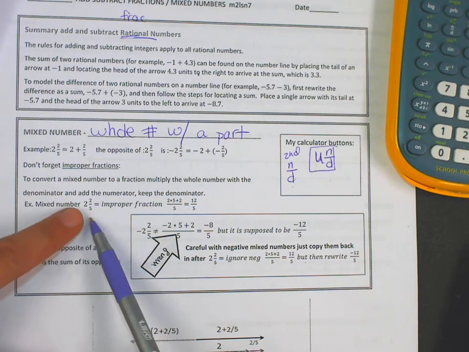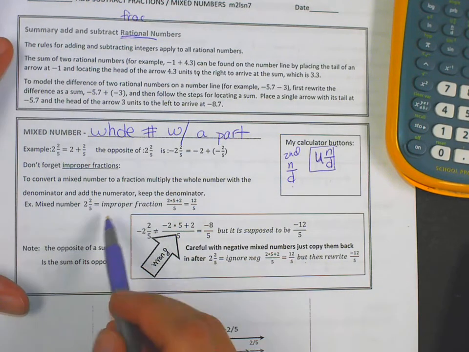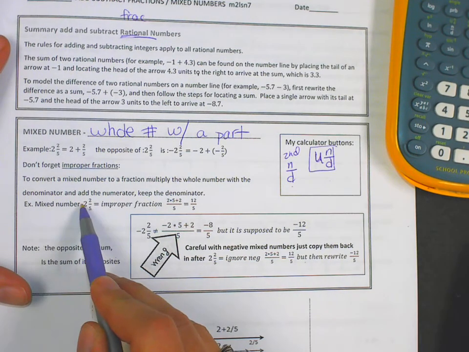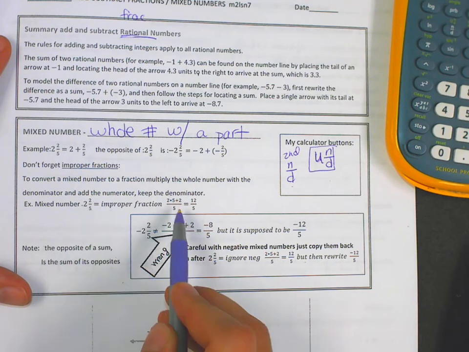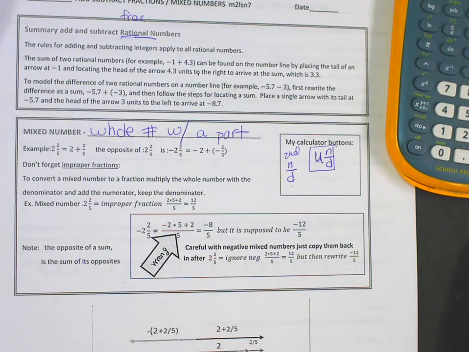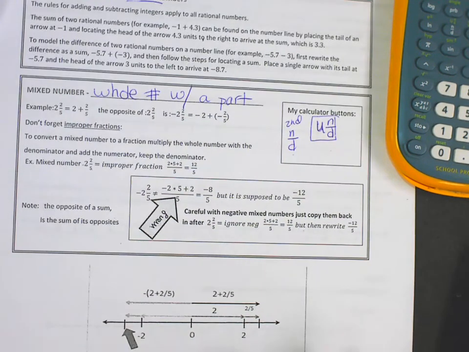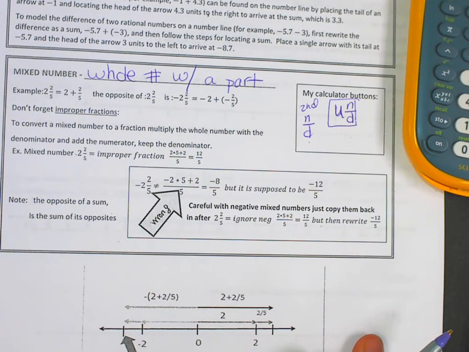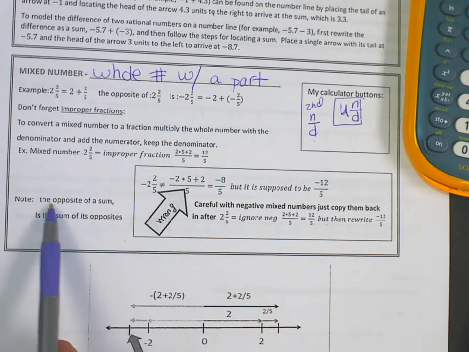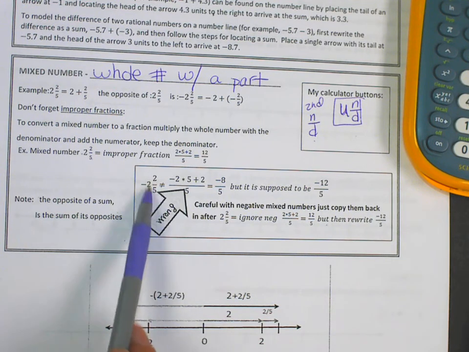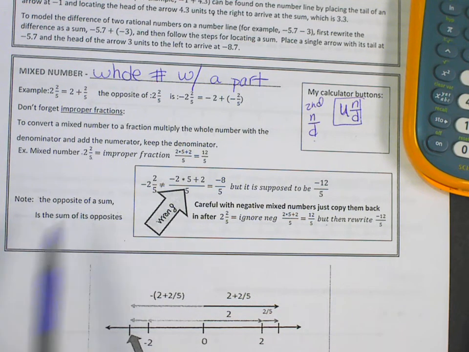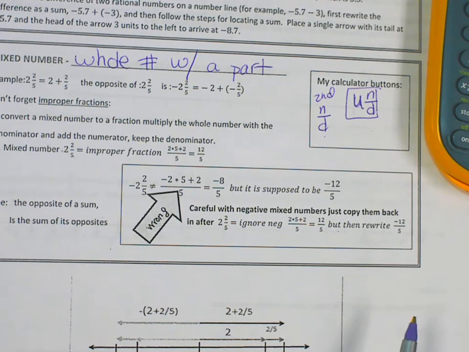Back in the day, you had to do this by hand. You would do 5 times 2 plus 2, just like I did here, and keep the denominator. And that's what you used to do in 6th grade, but you didn't do negative mixed numbers in 6th grade. The negativity adds another layer to it. So if I'm doing the opposite of this mixed number, which is the opposite of a sum, it's actually the same as doing the sum of the opposites. Yeah, that's confusing sounding. So let me go over what not to do.